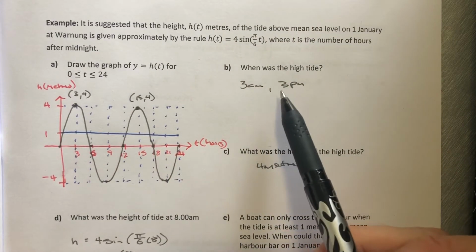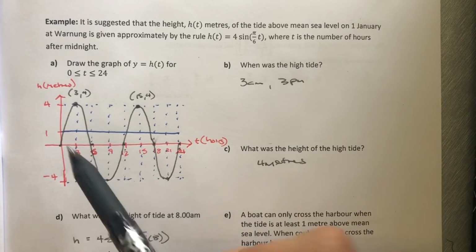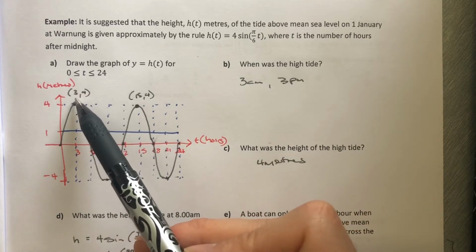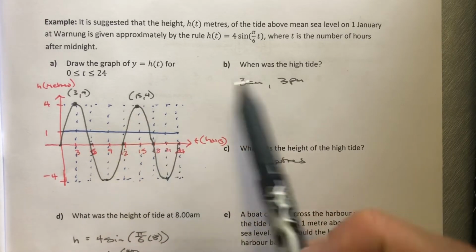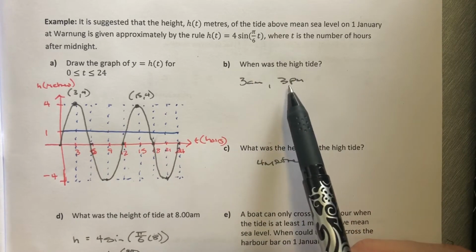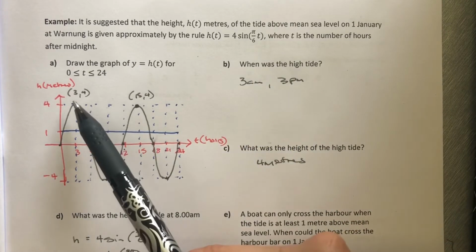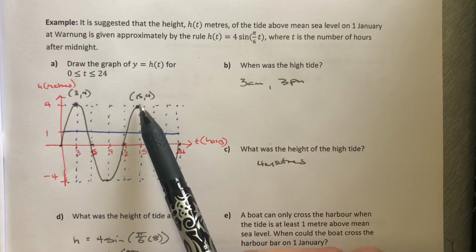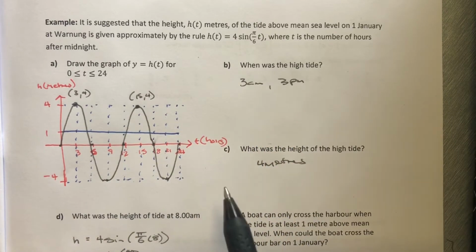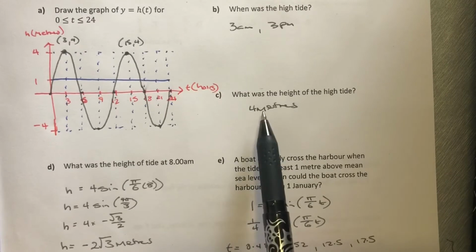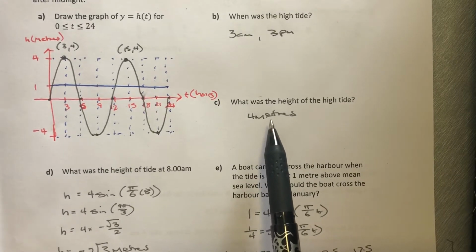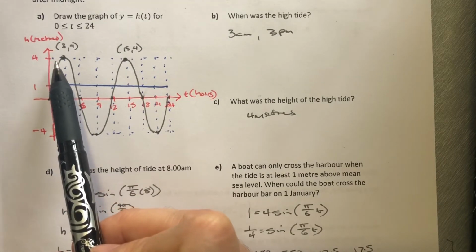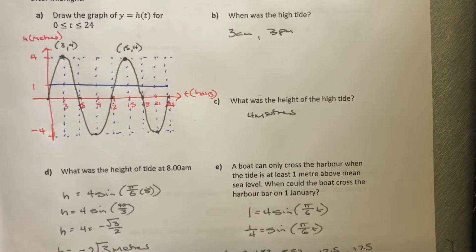The next question B, when was the high tide? We can see by looking at the graph that the water is at its highest level at these 2 points here. So it's when T is 3 and when T is 15. I've changed this to just your normal 12-hour time. So you've got 3 a.m. because it spoke about hours after midnight. So 3 a.m. and 15 would be 3 p.m. So 3 a.m. and 3 p.m. are our high tides. It also asks, what was the height of the high tide? We can see that at those times, the depth or the height of the tide is 4 meters, which I've put in there.